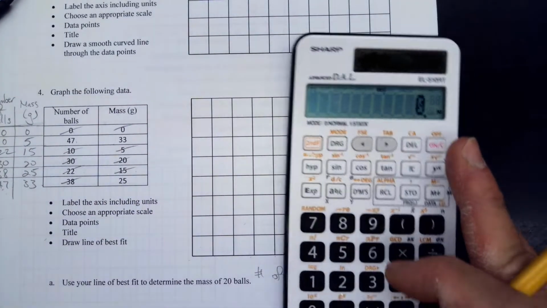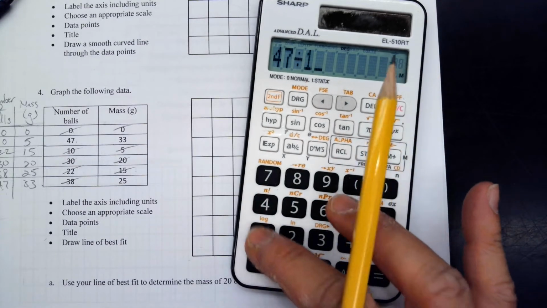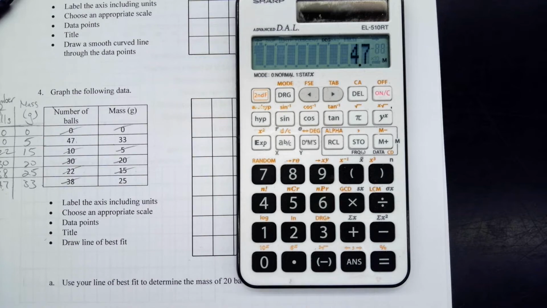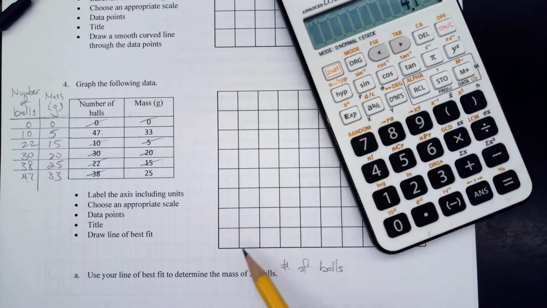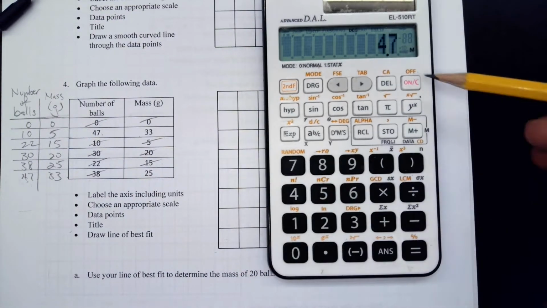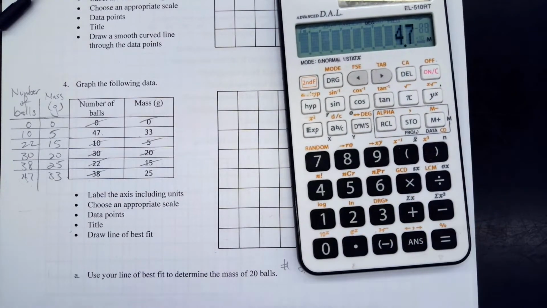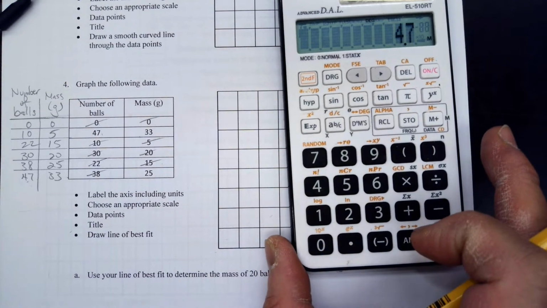So 47 divided by 10 would be 4.7. Now, that would be a horrible number to try to use as a scale, so I'll round this up to a 5. Typically, multiples of 2, 5, and 10 are good scales.